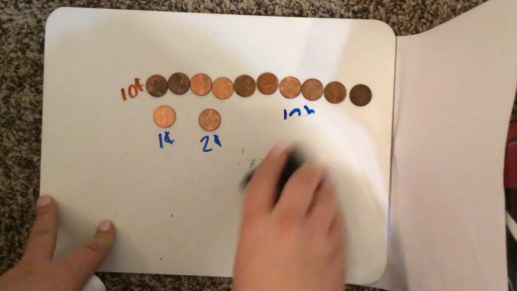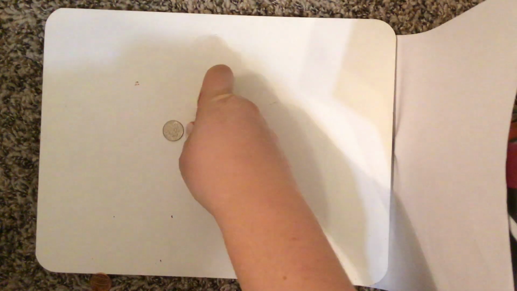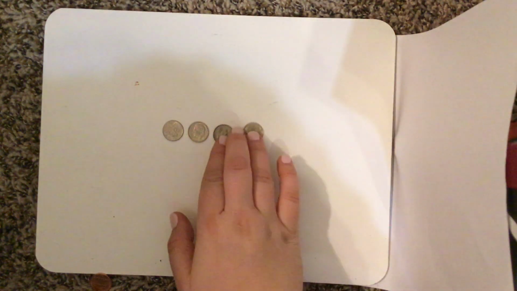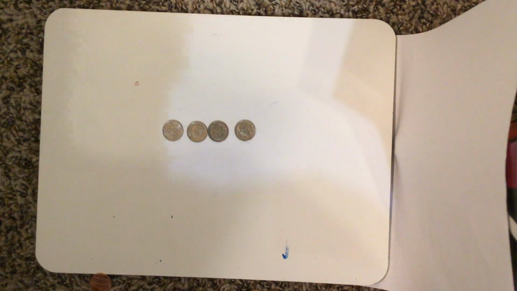Now, I'm going to show you something a little bit different. Let me get my coins out. So I went to the store with my dad the other day, and there was a gumball machine, and I so wanted a gumball.